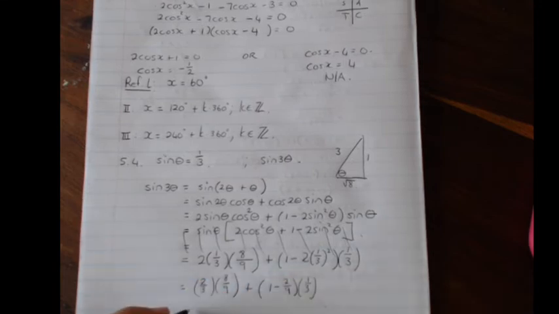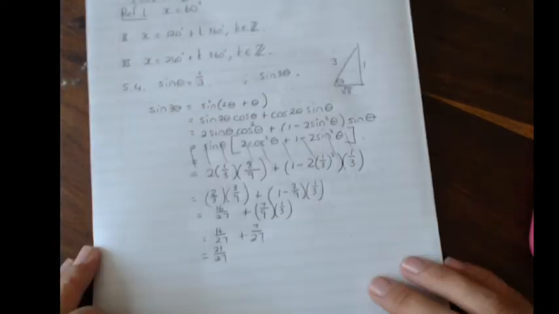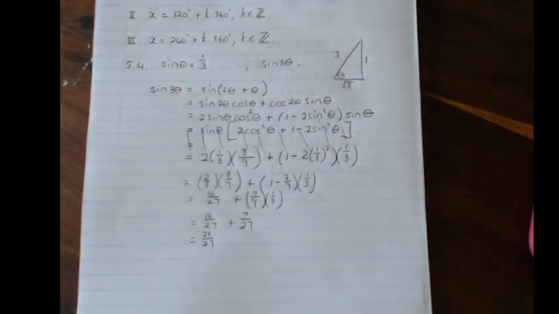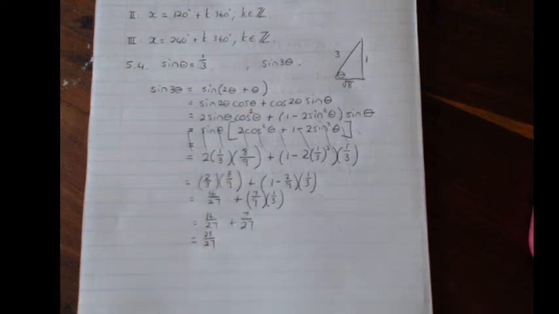times a third, and then I have 2 times 8, 16, 3 times 9 over 27, plus 9 over 9 minus 2 over 9 is going to be 7 over 9 times a third, and this is then 16 over 27 plus 7 over 27. So 16 plus 7 is 23 over 27. 23 over 27. Oh, I went off the screen. Okay. Alright, so there is question 5.4.